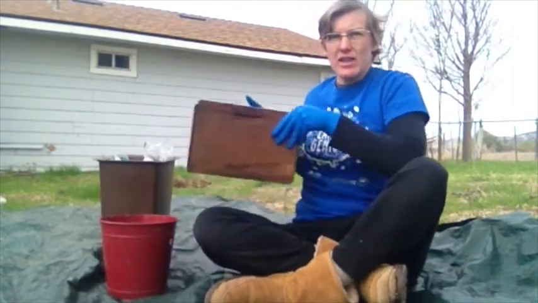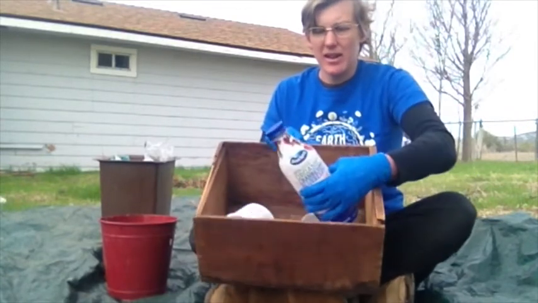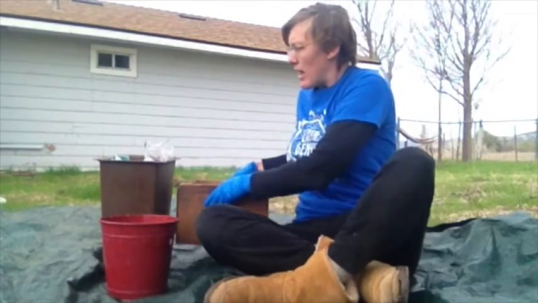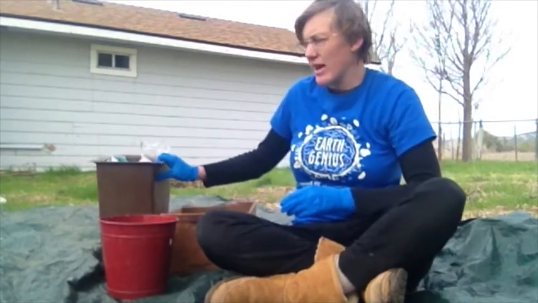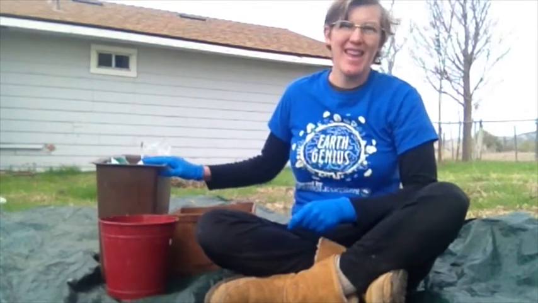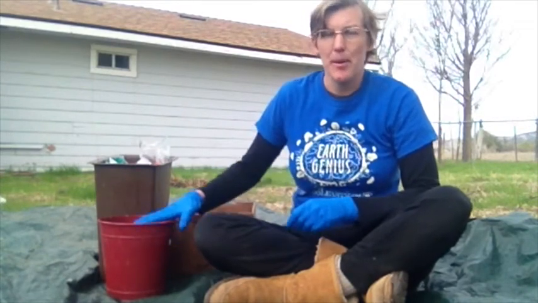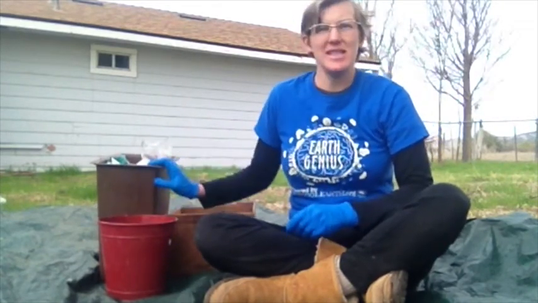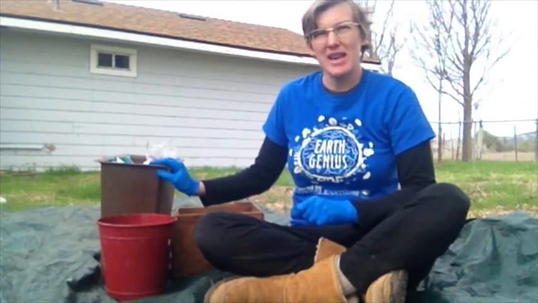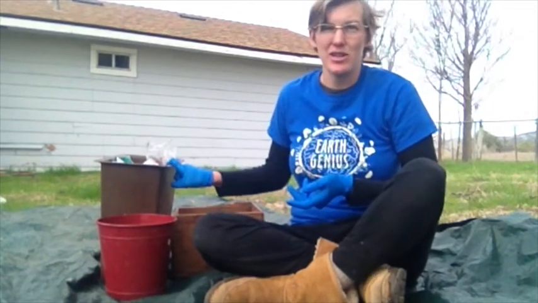Then I also have this wooden box, which is where we put the recycling. So I have some recycling already in this box. And then there is this brown plastic trash can, where I put everything that cannot be recycled and cannot be composted. But I'm going to see today if I did a really good job of sorting, because it could be that something that could have been recycled actually wound up in the trash can.